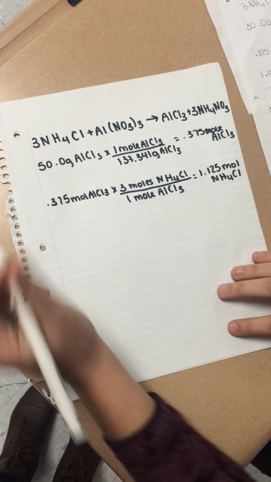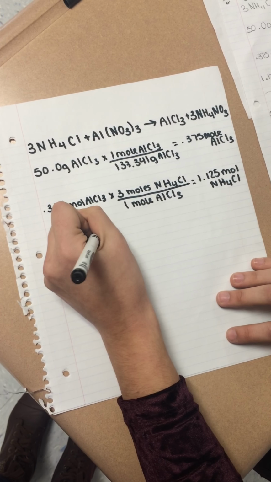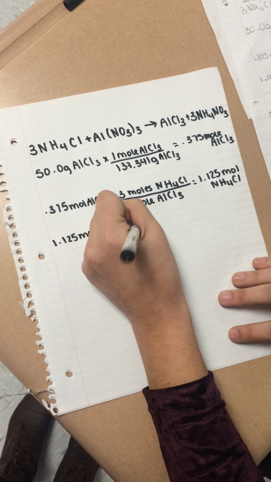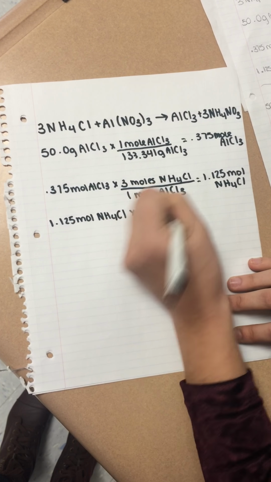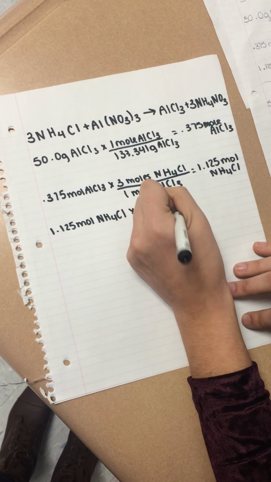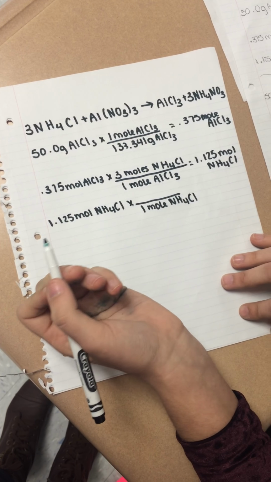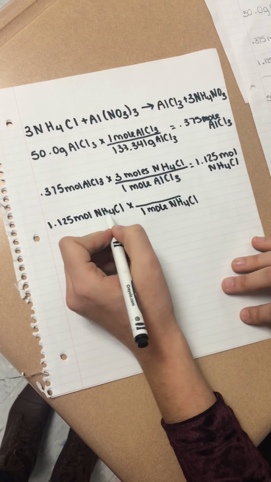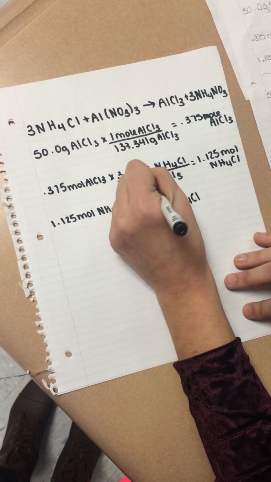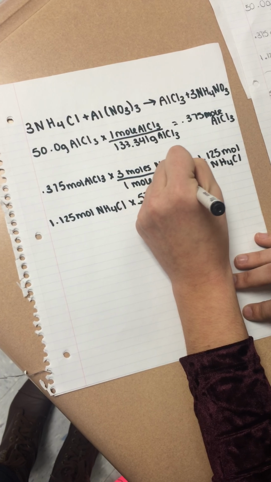So then you finally take this number, 1.125 moles of NH4Cl, and you multiply that times 1 mole of NH4Cl, and when you add nitrogen plus 4 times hydrogen plus Cl, you get 53.492 grams of NH4Cl.